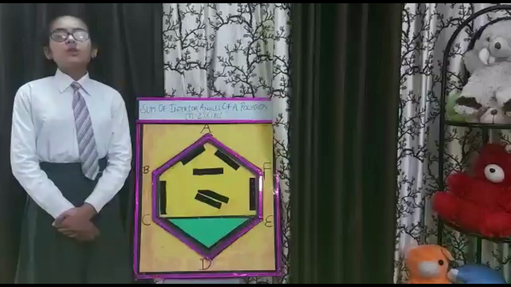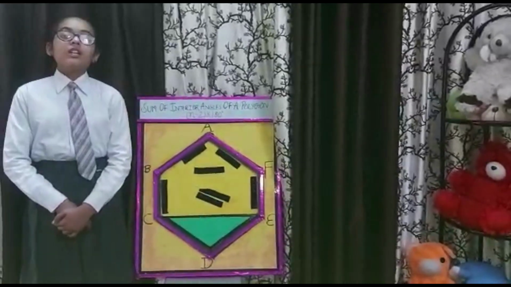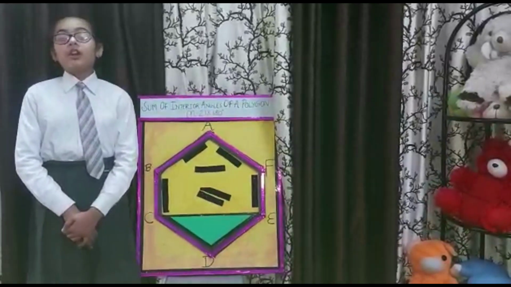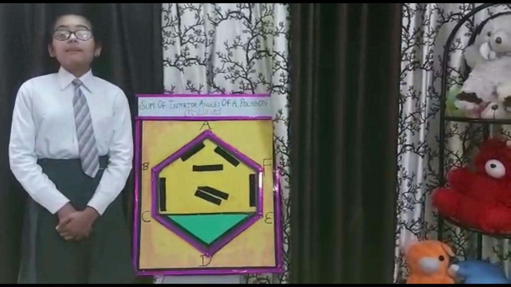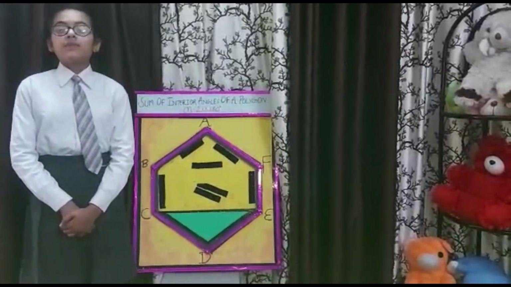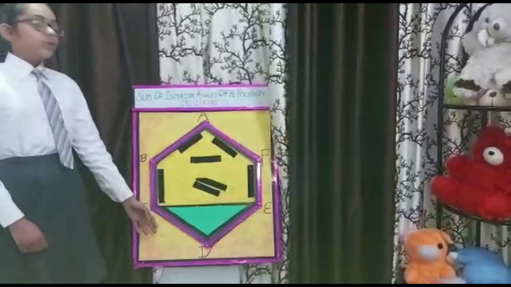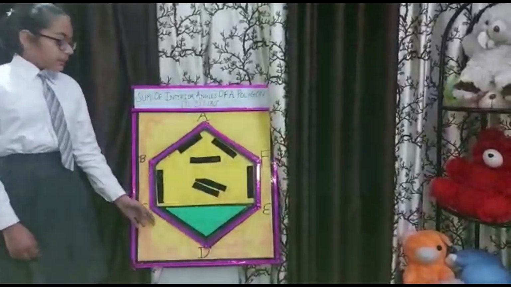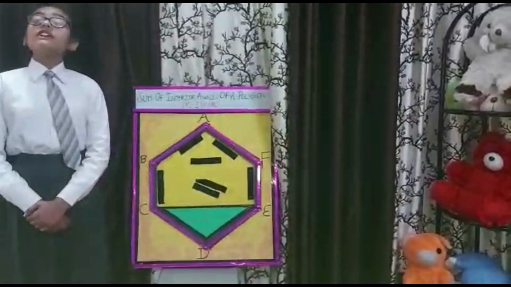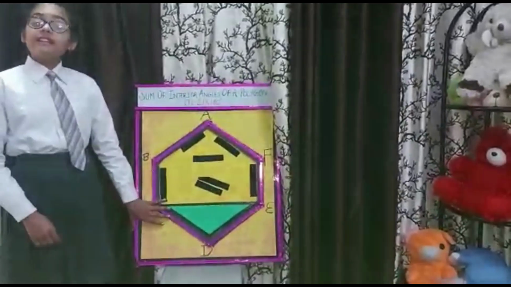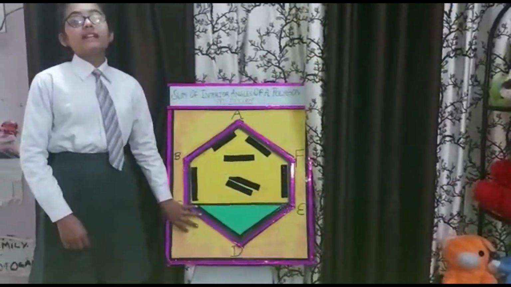Students usually confuse between triangle, quadrilateral, pentagon and many more. So today, we will take some examples and make it easy for the students. So let's start with the triangle. The triangle CBE has three sides. Sum of interior angles of a triangle is 180 degrees.